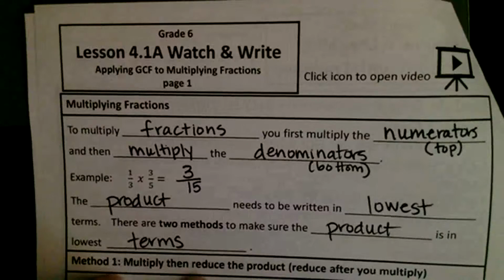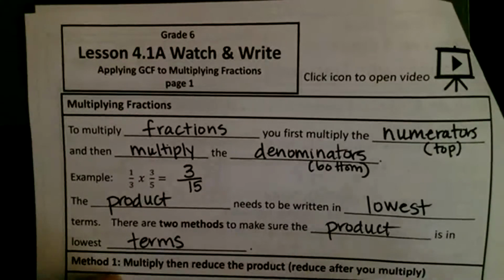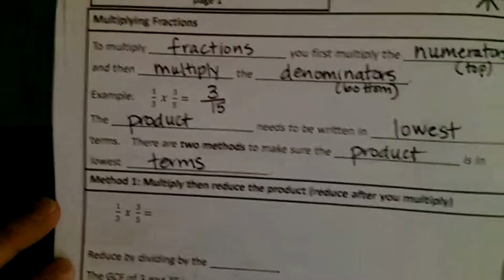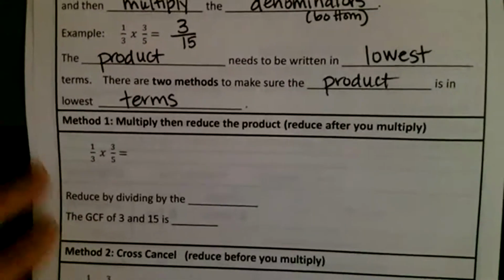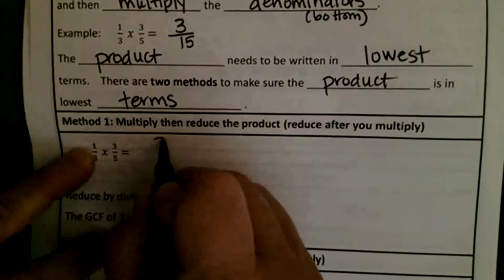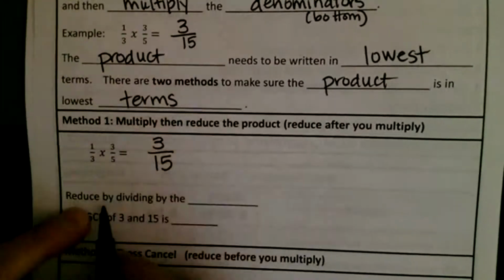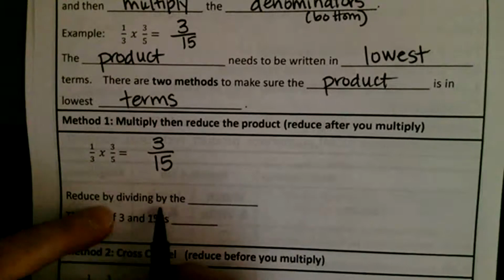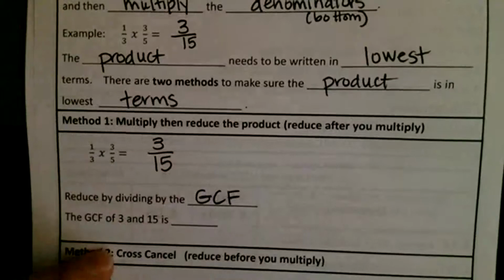First, you can multiply, like we did up here. You can multiply, and then you can reduce after you multiply. So let's do that one first. So with this method, we're going to multiply first and then reduce, okay? So 1 times 3 is 3. 3 times 5 is 15. We're going to reduce by dividing by the greatest common factor.